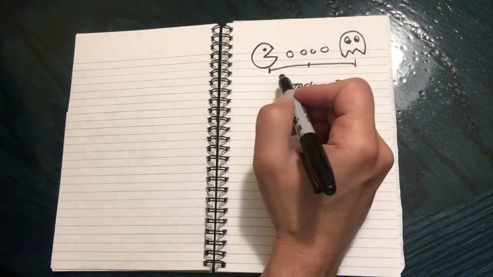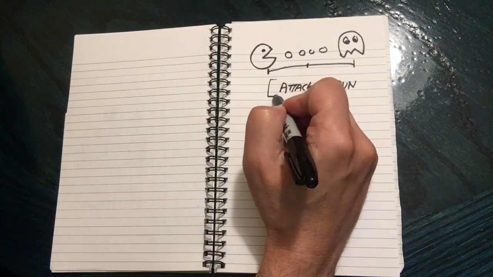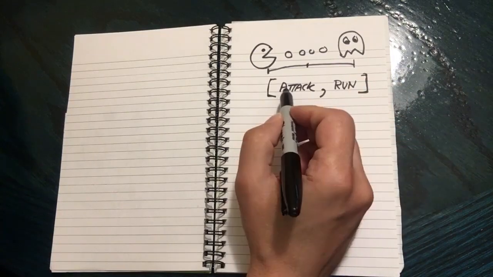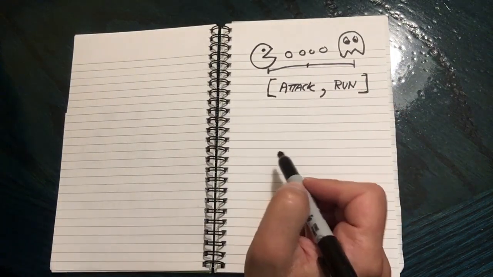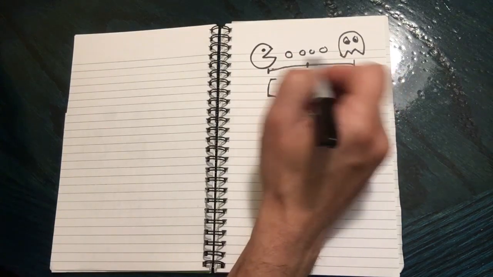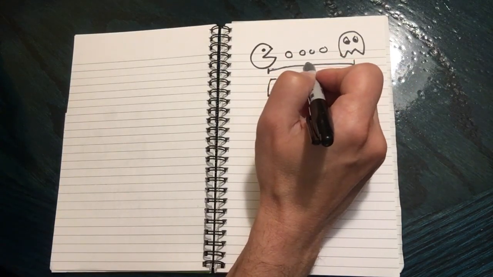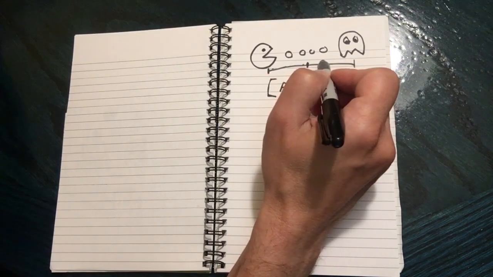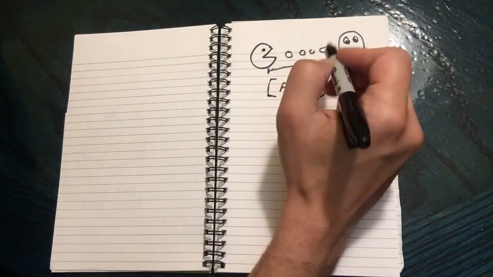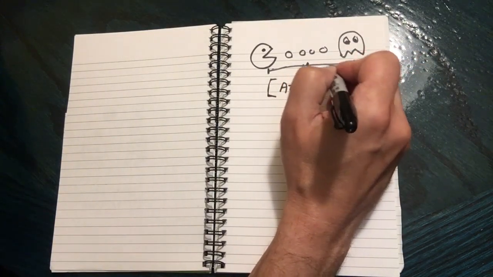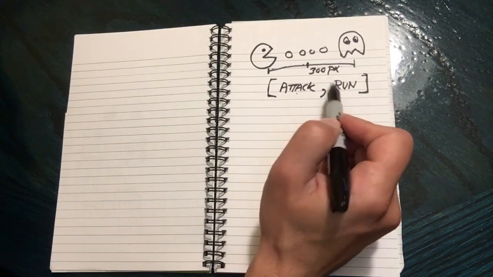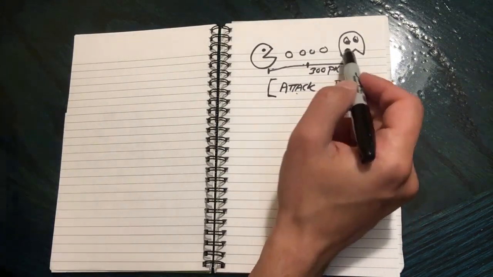Very simply, what we do is we create a list. A list is just like a bracketed list of items, just like you see here. Attack, comma, run. It's a list of 2 items. And when the programming code was constantly checking the distance, it would determine how close they are. Once it reached a certain level of closeness, let's say it was 300 pixels, the system would choose between one of these 2 options for this ghost to react in.